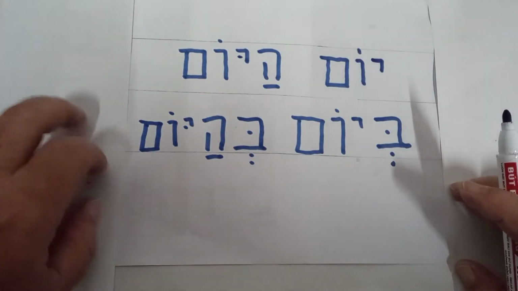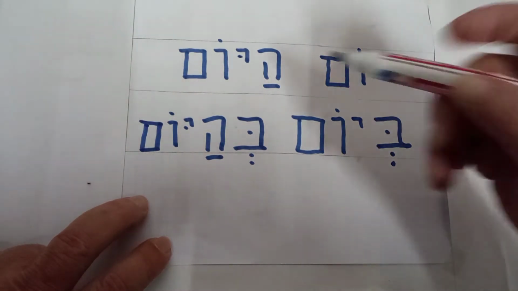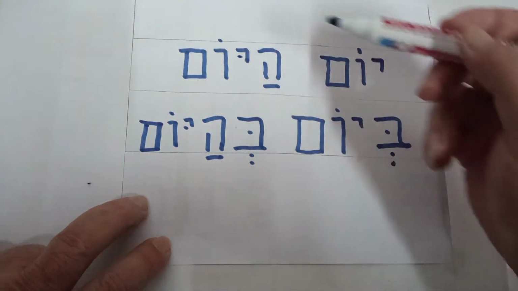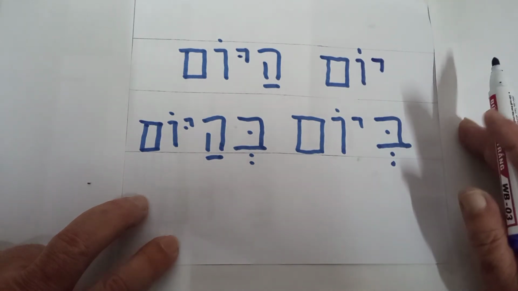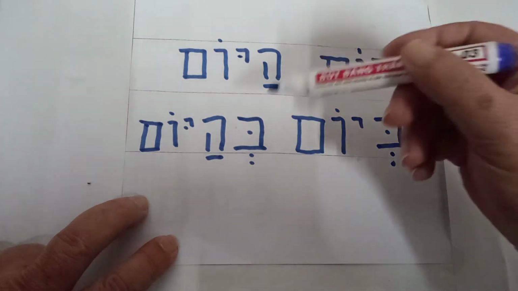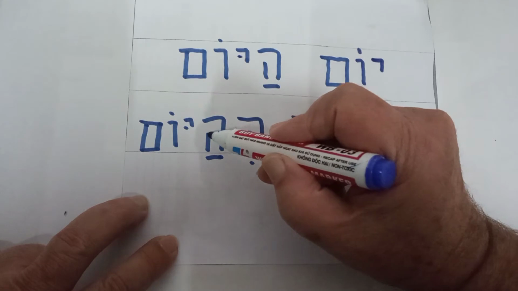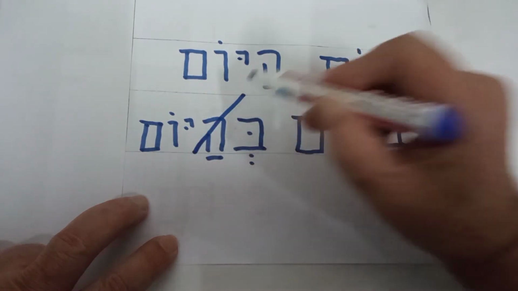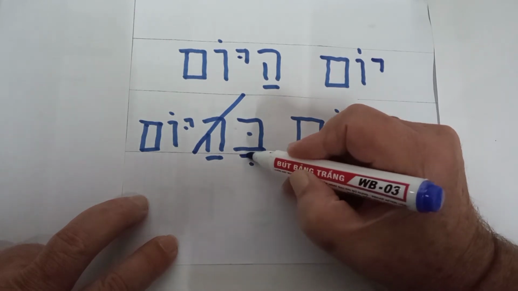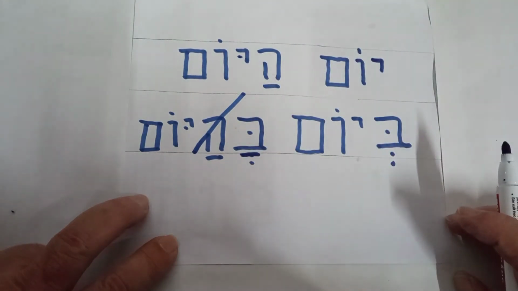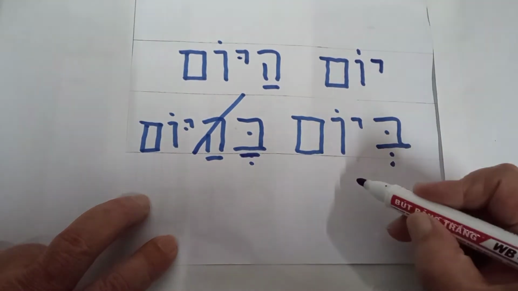But Hebrew doesn't like that, so the rule is that if you have a preposition and an article in front of your noun, we merge the preposition and the article together. And what happens is the H will disappear and this vowel will move to the bottom of the preposition. And then you would get the form ba-yom.